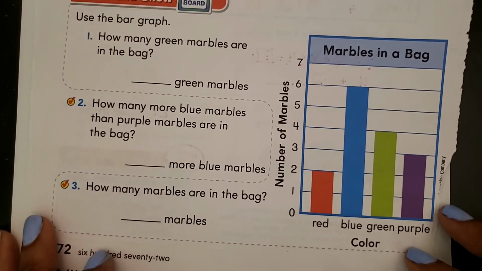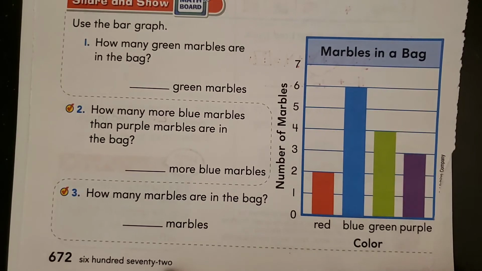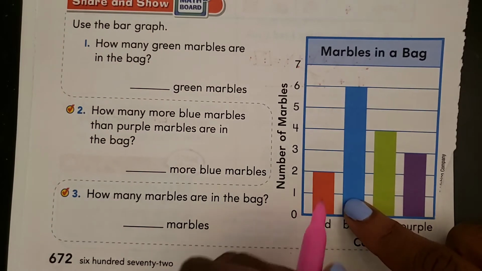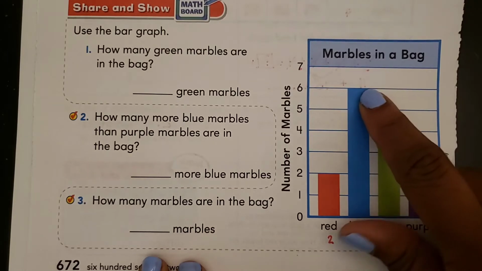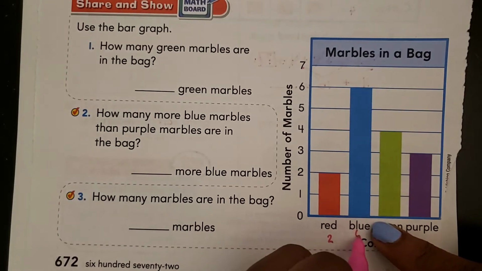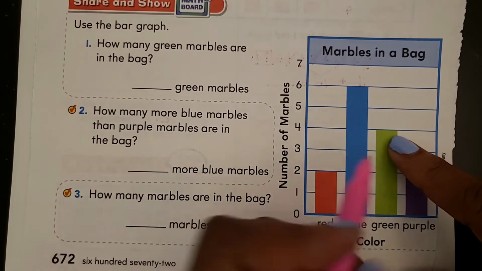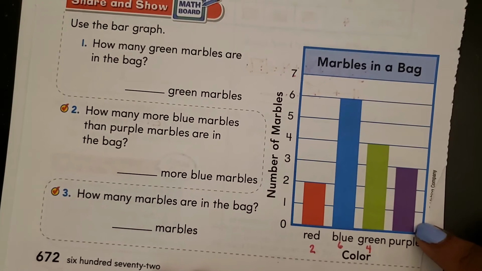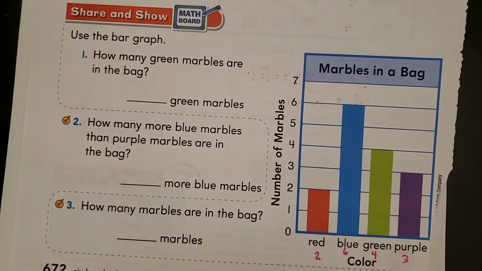Now, the same thing that I did before, I like to go through it to get an idea, because it makes it faster for me to answer questions. So how many red marbles were in a bag? If I go across, I see that there are 2. How many blue marbles are in a bag? If I go up and over, what number do you see? That's right, 6. I'm just going to put 6 under blue. For green, I go up and I go over and I see that there are, very good, 4. And for purple, 3. Now I'm ready to dive into these questions over here.